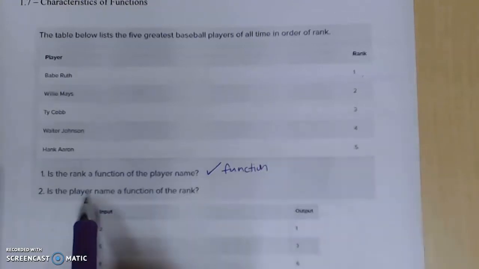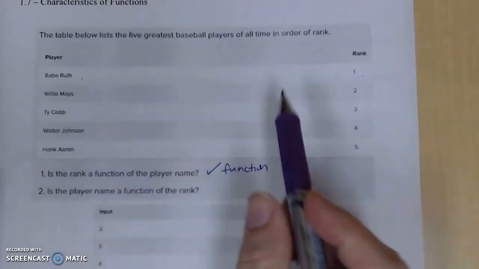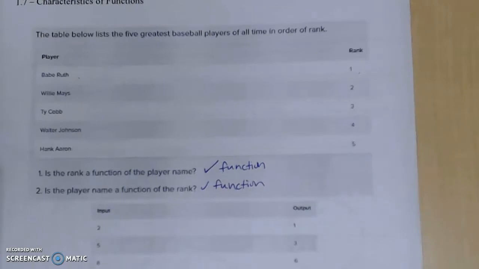And then it says reverse of that. Is the player name a function of the rank? Well, you can see the player names do not repeat. My x's do not repeat. So again, this is a function.